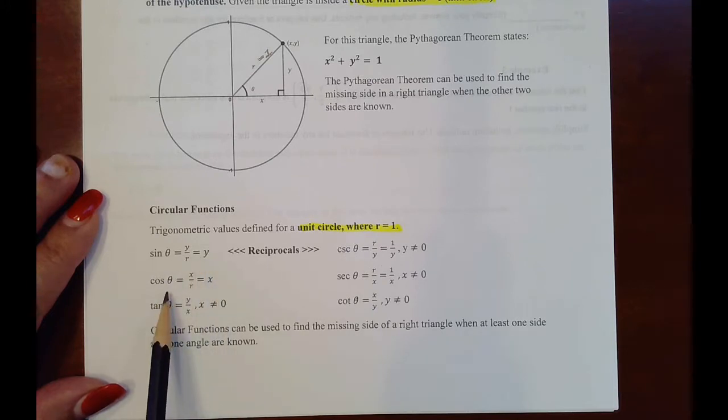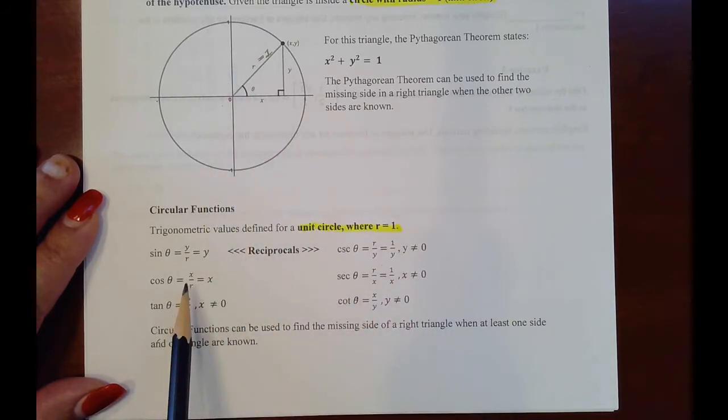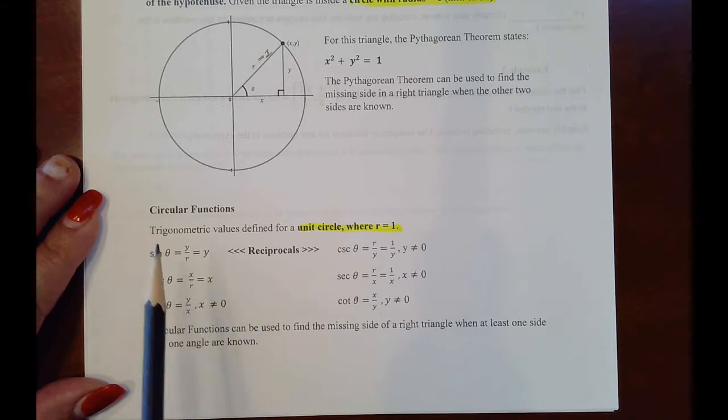For cosine, the definition is x over R. And because you're in a situation where the R value is 1, x over R becomes x over 1, or just x. Tan is defined as y over x. And y over x, there's no R value in here, so I can't replace any kind of an R value with 1, but I was able to do that here and here.